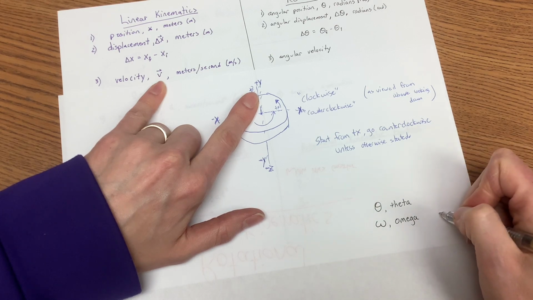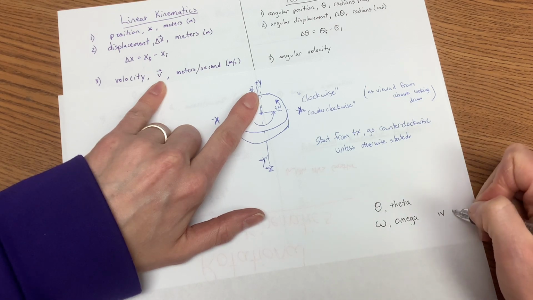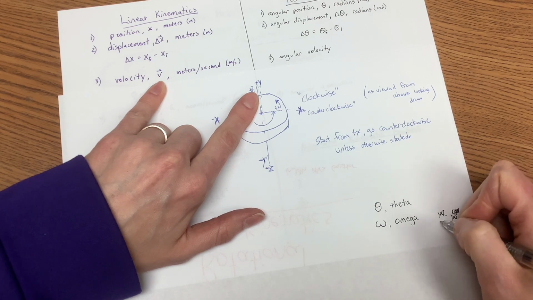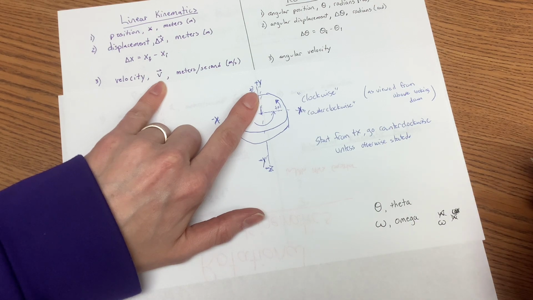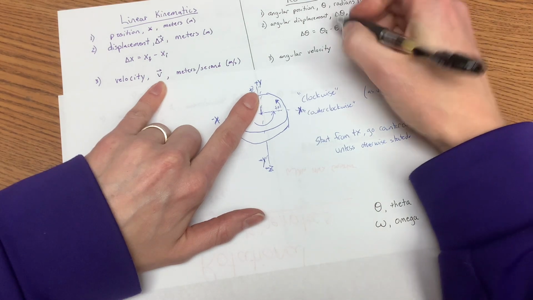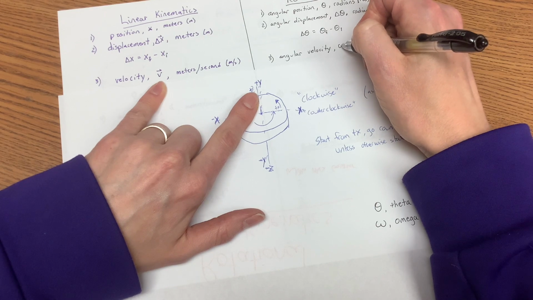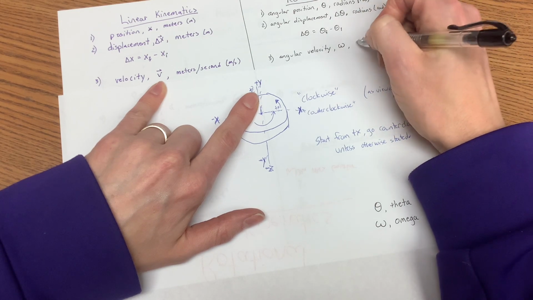The way you make it, it's not a W. This is a W. It's not those, okay? It's really curvy on top, really curvy. So that's how you make the Greek letter omega. And we are going to measure this.